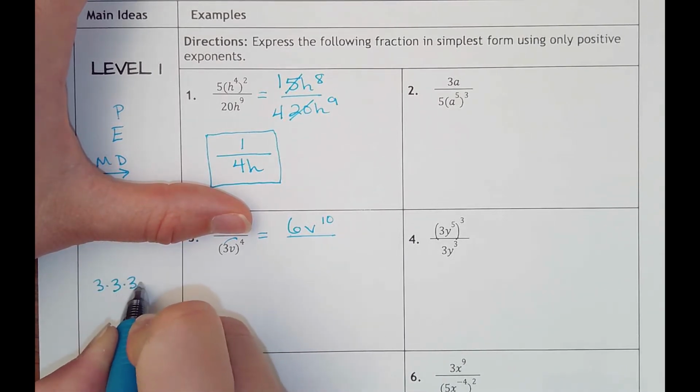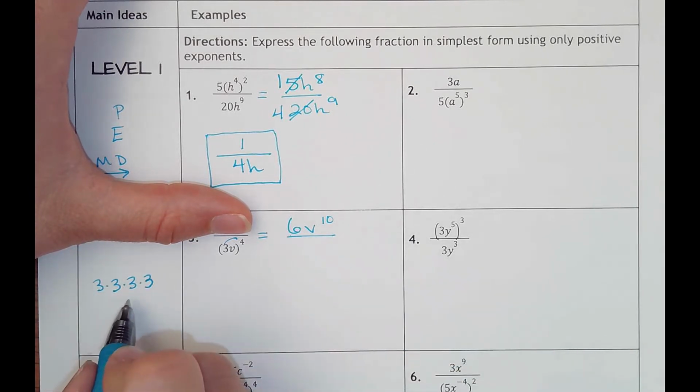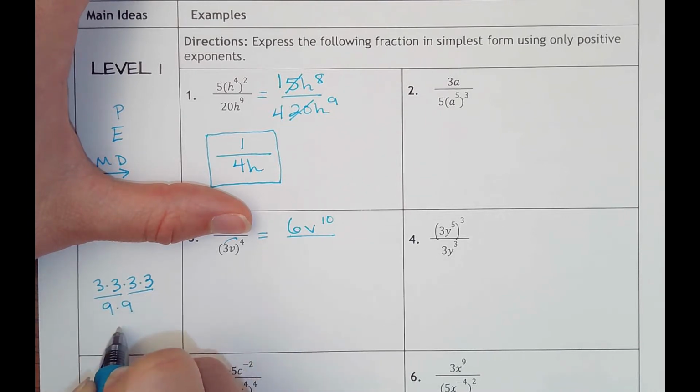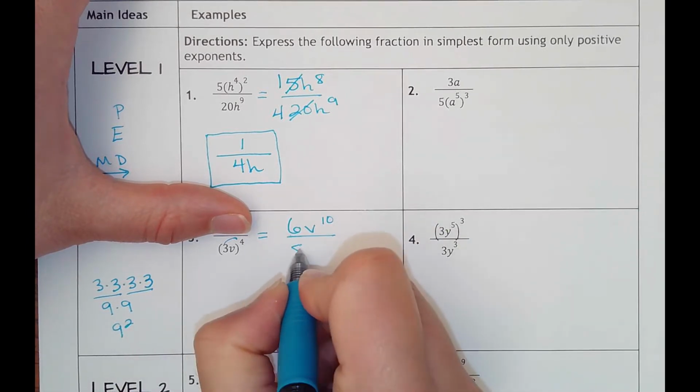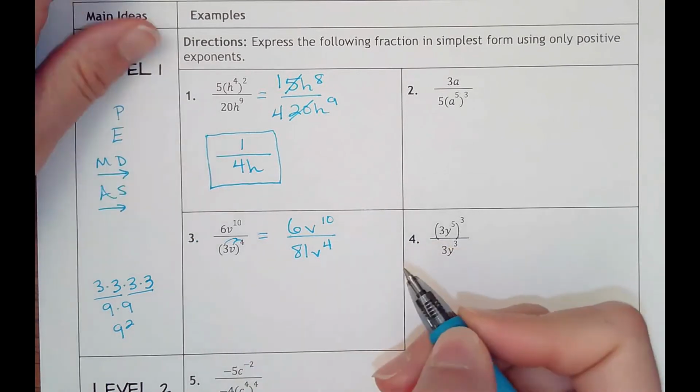9 times 3 is 27, and I know that 27 times 3 is 81. Or really what you could do is 3 squared, which is 9, times 3 squared, which is 9. That'd be a 9 squared, which is 81. That's how I do it in my head. And then that'll be v to the 4th power.